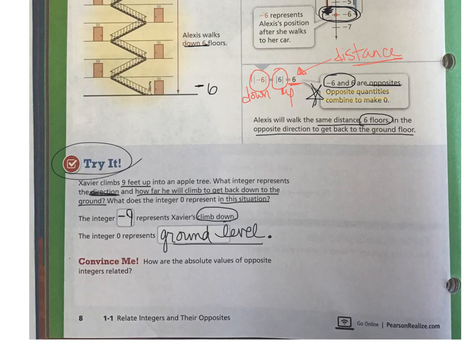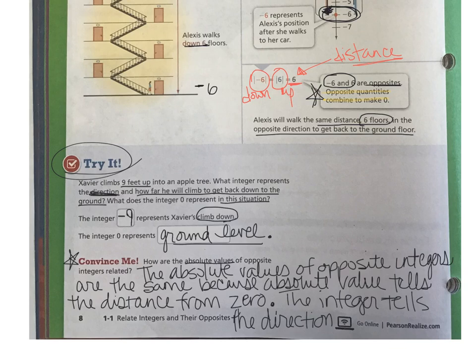So now I want you to convince me. How are the absolute values of opposite integers related? The absolute values of opposite integers are actually the same. And this is because absolute value tells the distance those numbers are from 0. So it's always a distance from 0. The integers are actually the ones that tell us about the direction.